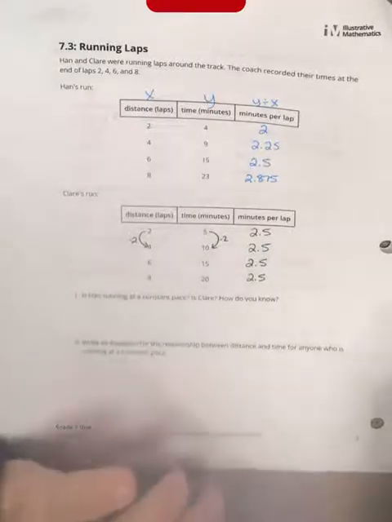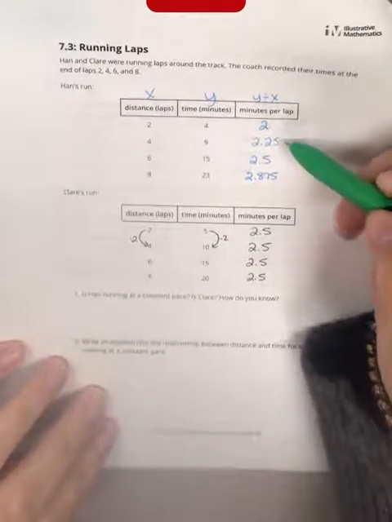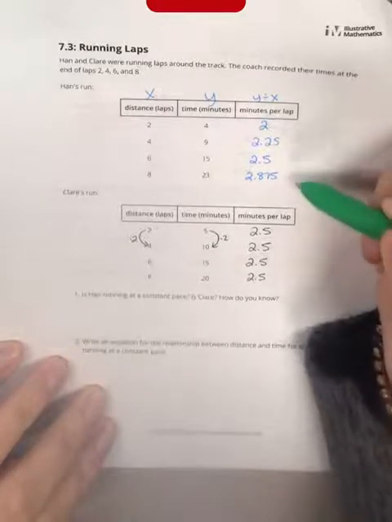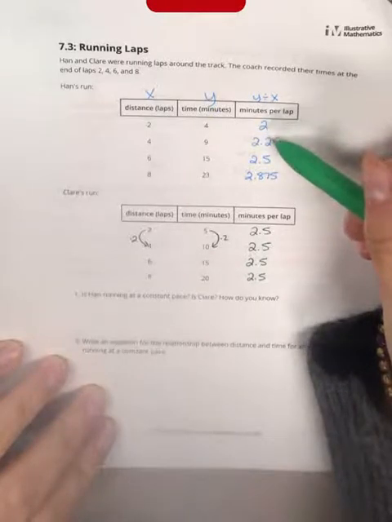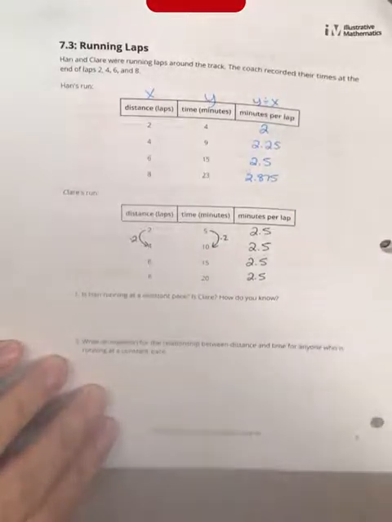Okay, so we know that Han's time varies depending on the amount of laps that he's running. So it doesn't seem like he's running at a constant pace, because here it only took 2 minutes per lap, whereas the more laps he ran, the longer it took per lap. So Han is not.